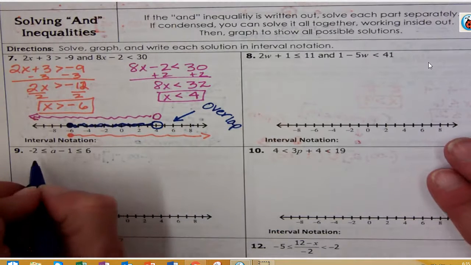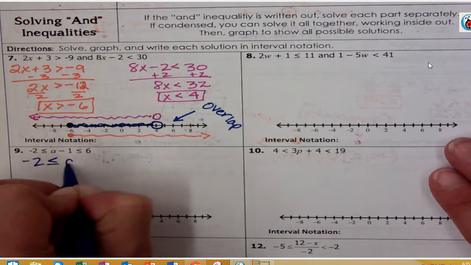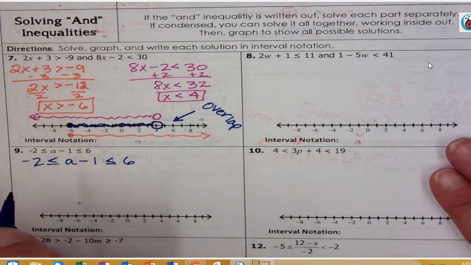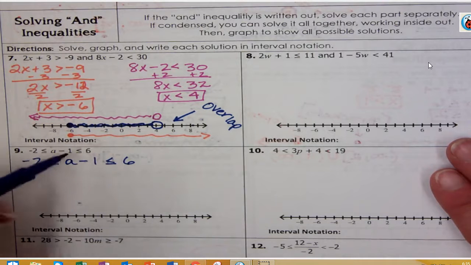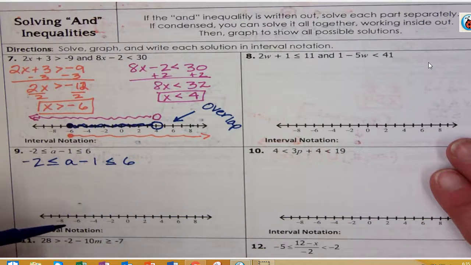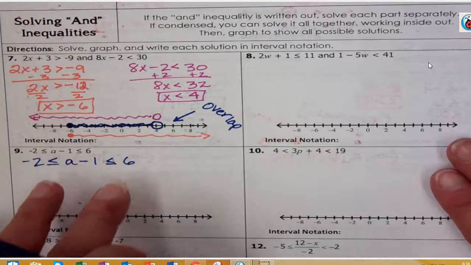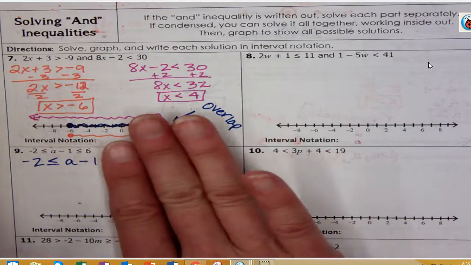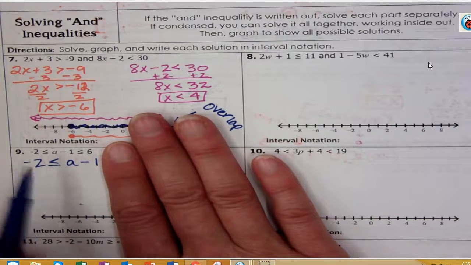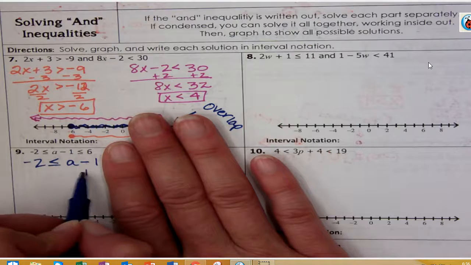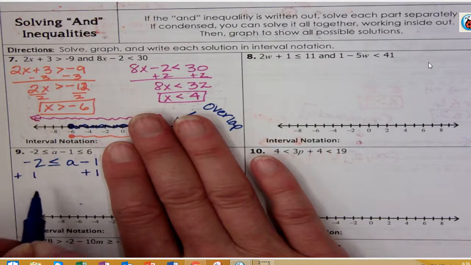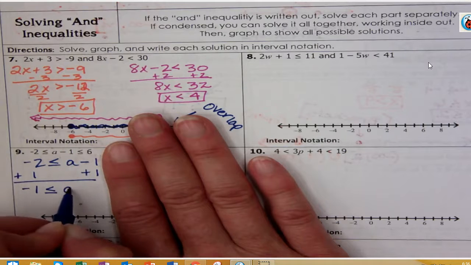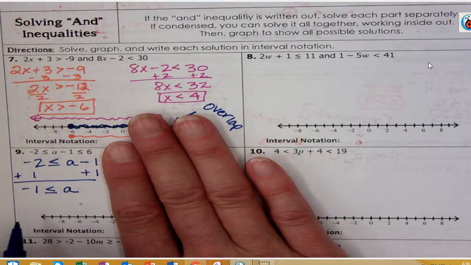So I'm going to do them hopefully kind of fast. -2 less than or equal to a minus 1 less than or equal to 6. This is basically, you can take those two inequalities and put them into one. So what you basically have is two separate inequalities. So you have to work it both ways. If I was going to solve this, I would add 1 to both sides, and that's going to be -1. A is greater than or equal to -1.